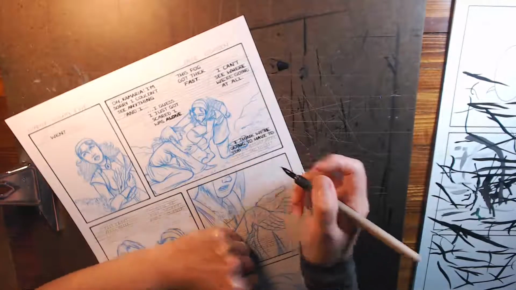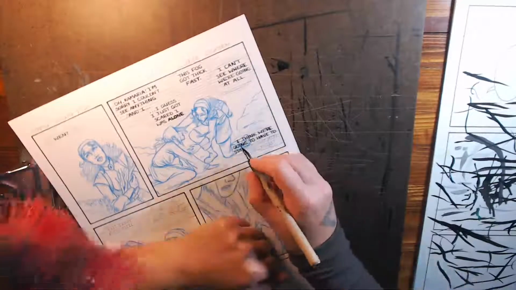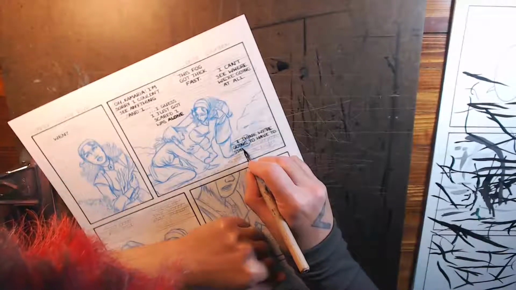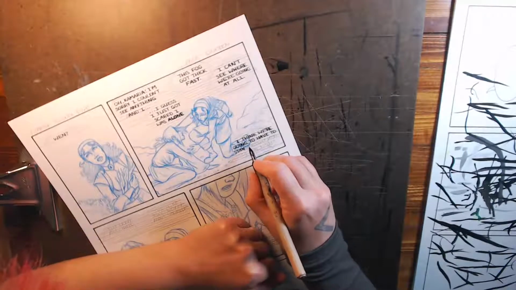What? What is that line? That's not the right letter. Whoops. That says stay. I'm going to have to clean that up later.